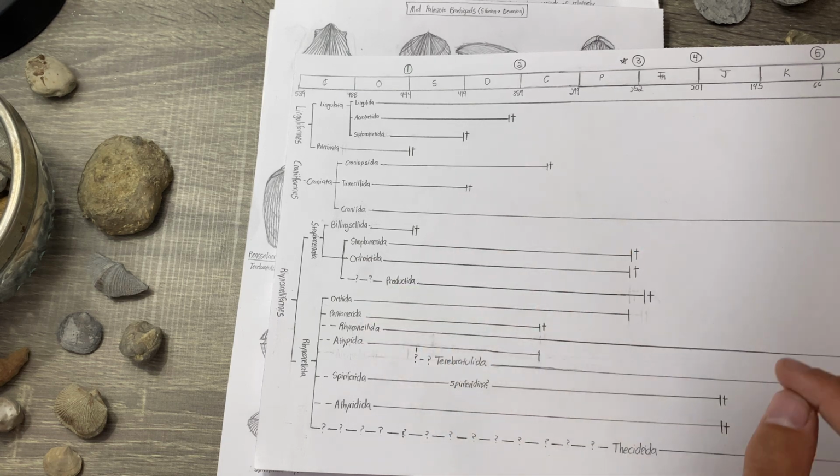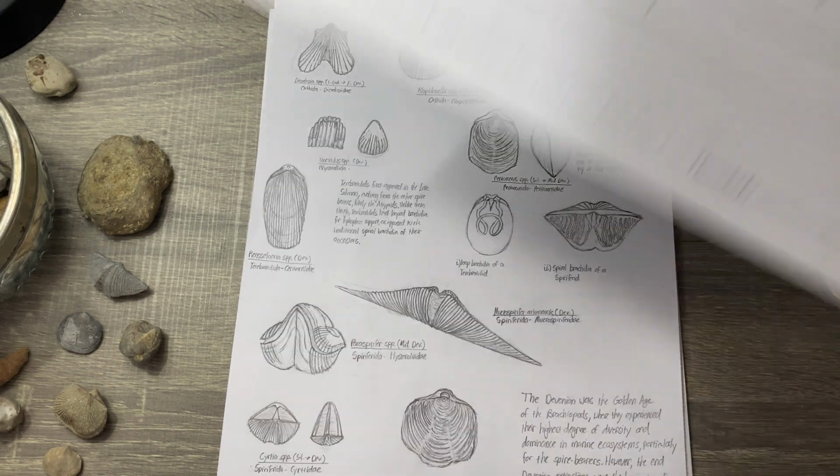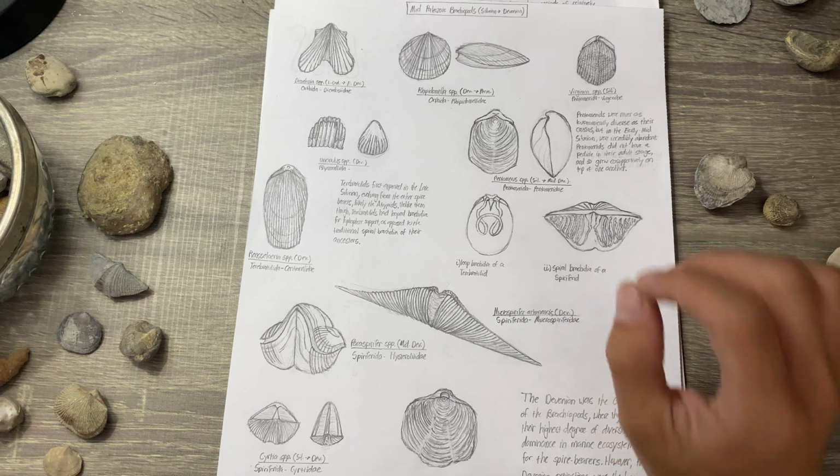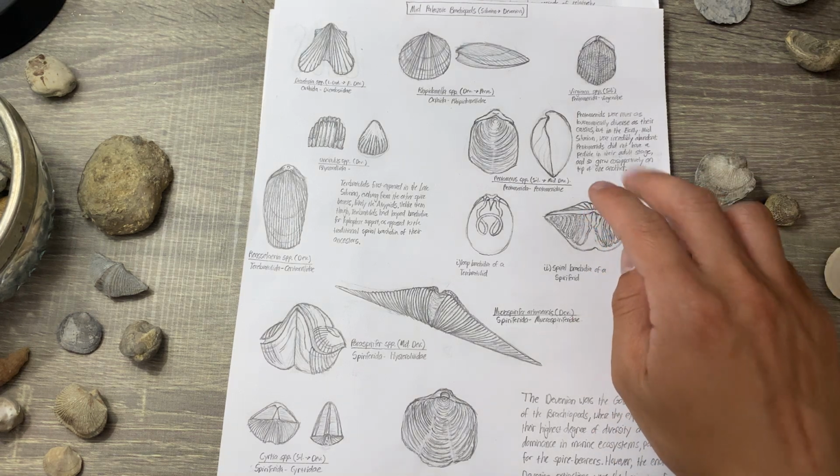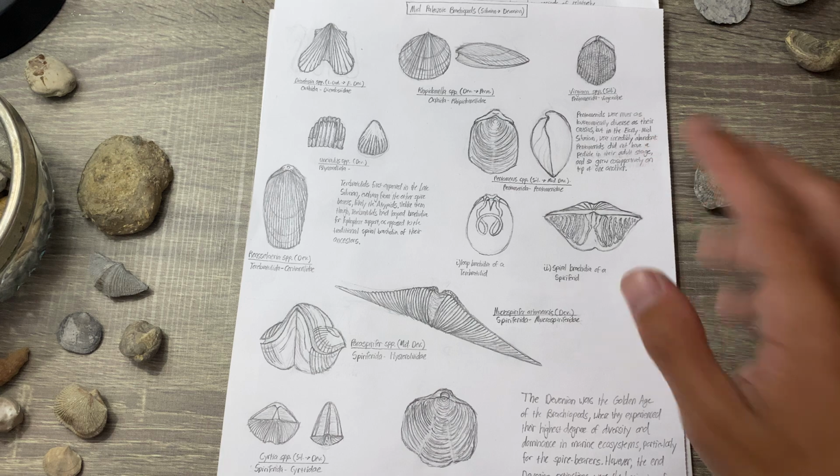We think that because the Rhynchonellids had what we call a crura on their shell, and that this crura is from which the spires all derived from.